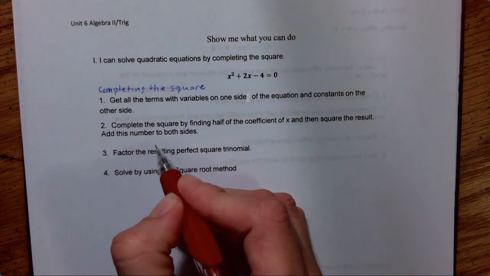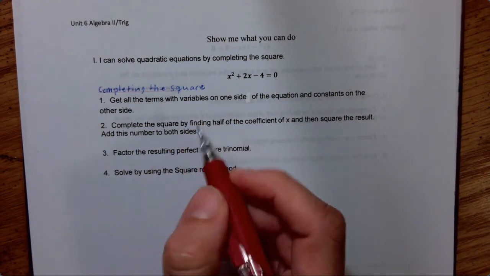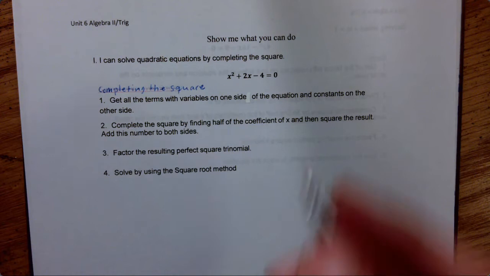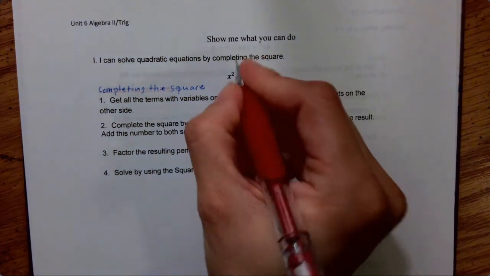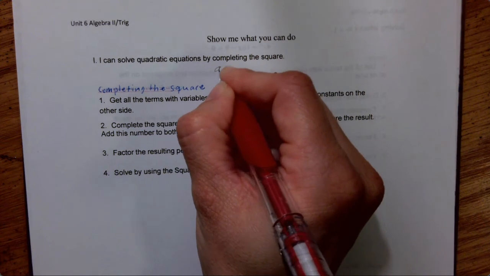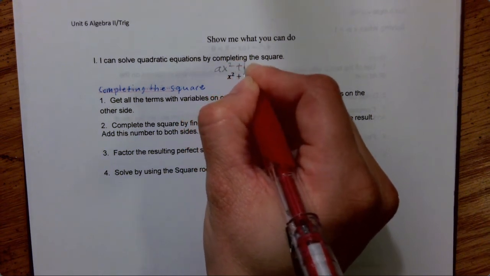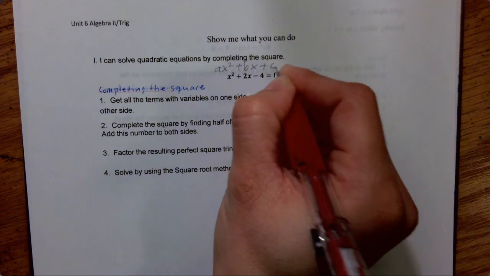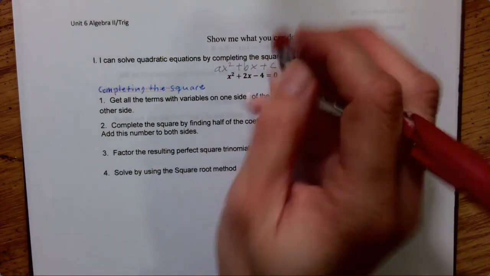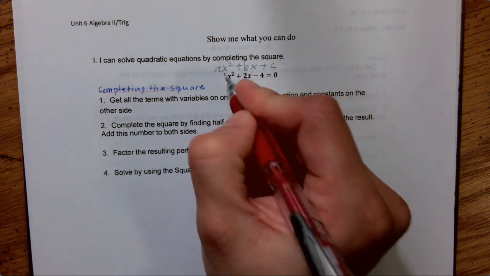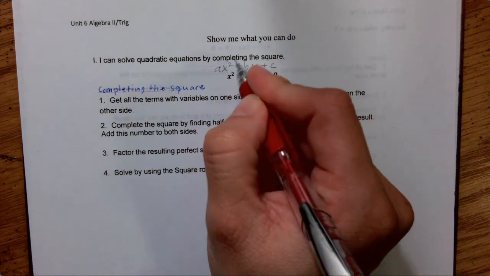So here are all the steps that you need for completing the square. We'll just walk through them. What you have to remember also is that this is called standard form. Standard form is ax squared plus bx plus c, where c is the constant term. Remember, c is the constant, b is the coefficient of x, and a is the coefficient of x squared.